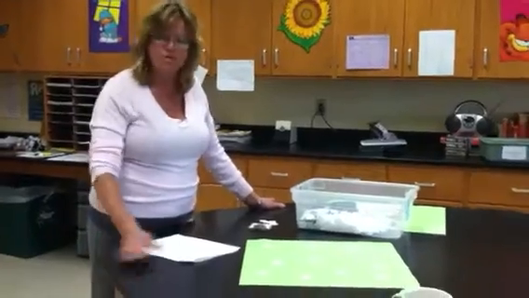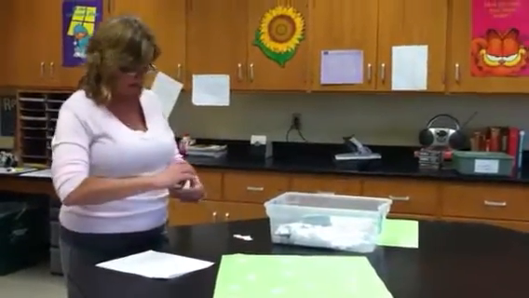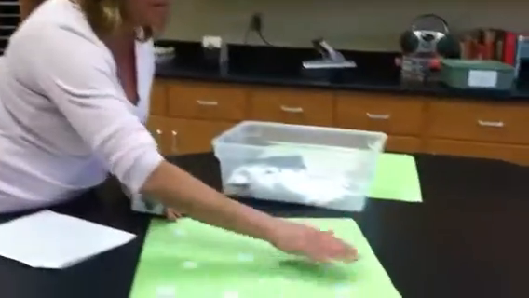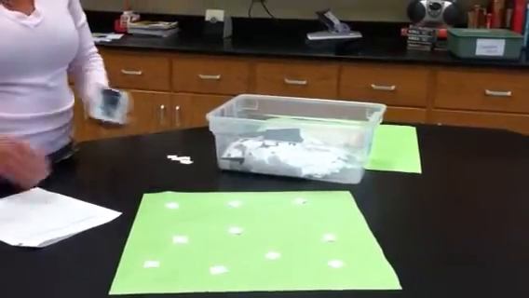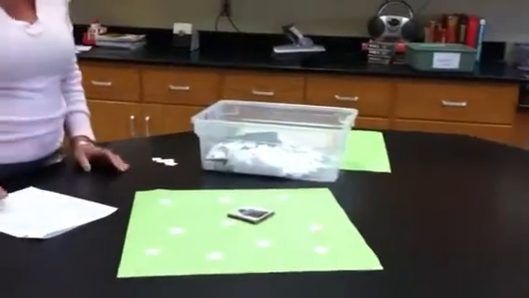This lab activity is going to simulate the relationship between predator and prey in a taiga ecosystem. These white squares are going to represent our snowshoe rabbits, and we're also going to have our Canadian lynx. The lynx is going to try to capture the rabbits. We start off with this green piece of paper, which represents the community where these animals live. We're going to have 10 rabbits to begin with, and we're going to throw our lynx in.